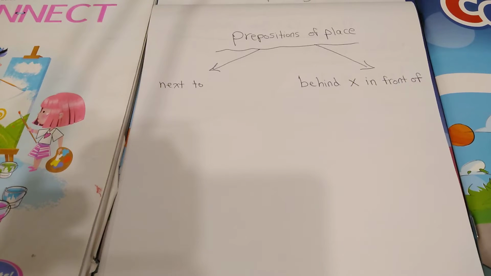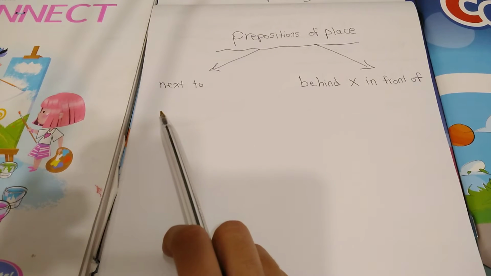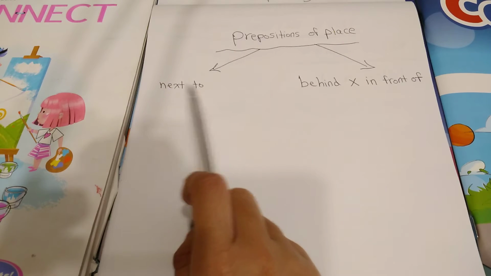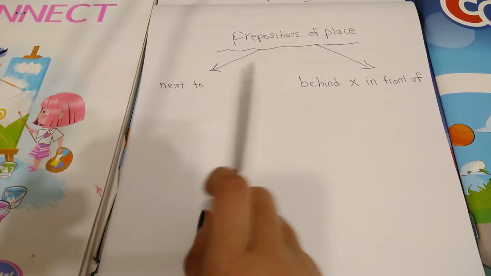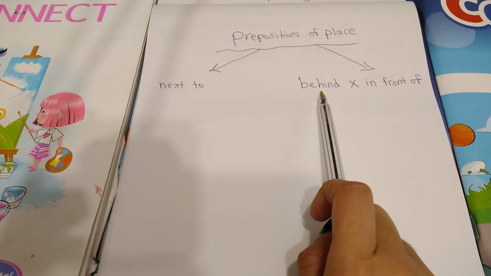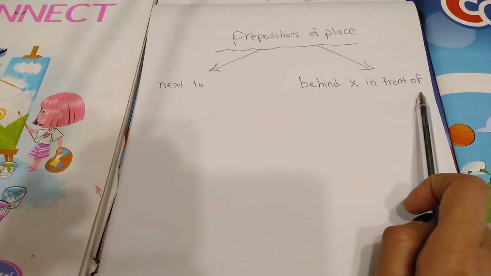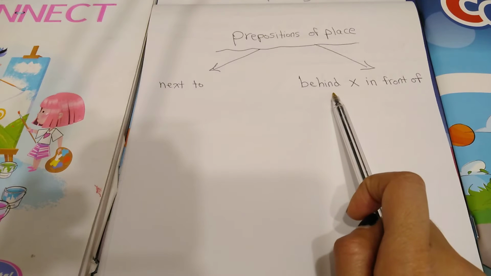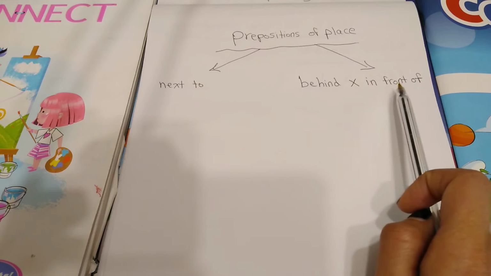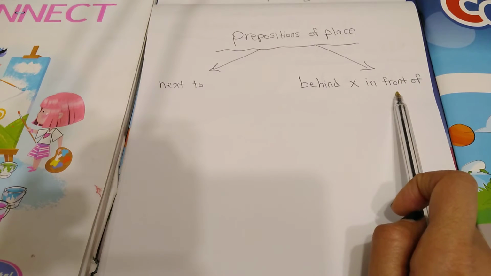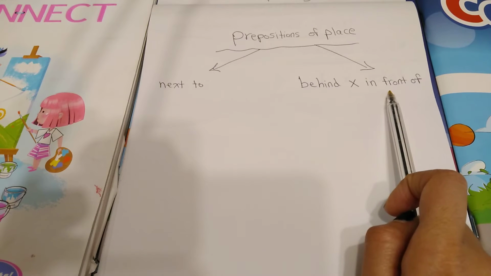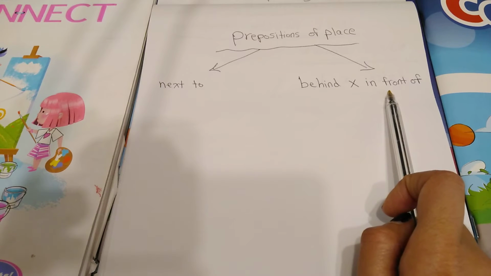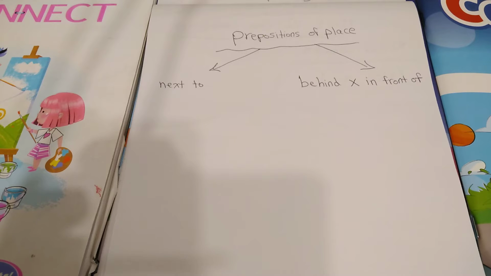Okay, so let's read together the prepositions of place. We have only three of them. Next to, بجانب, behind, خلفه, in front of, يعني أمام. And if you noticed, behind is opposite to in front of, they are opposites, يعني هم عكس بعض. Okay, now let's move to the language part.